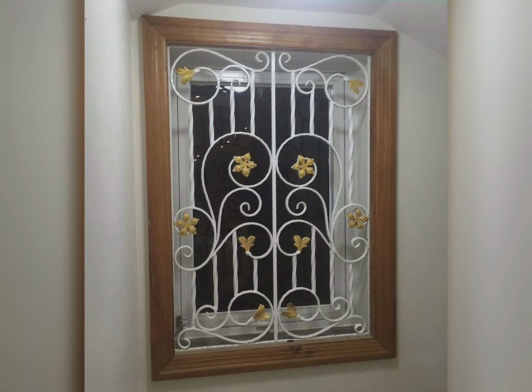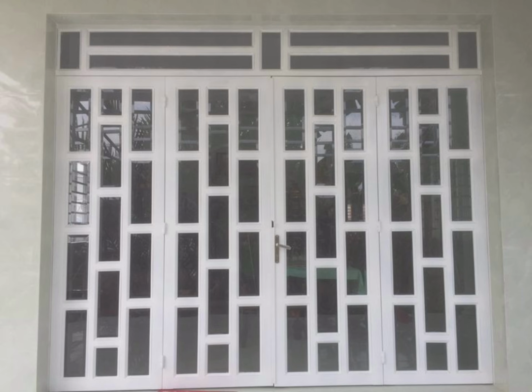And there are also different types of material used for window grills. The popular ones are iron, cast iron, steel. In this video I have shown all the different types of materials with different designs, so that you will get the idea to select the best designs for your house with different designs of windows.